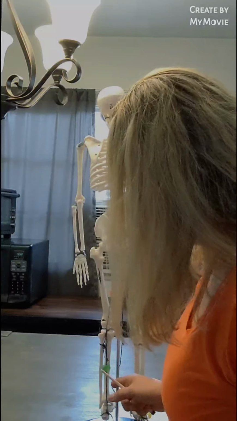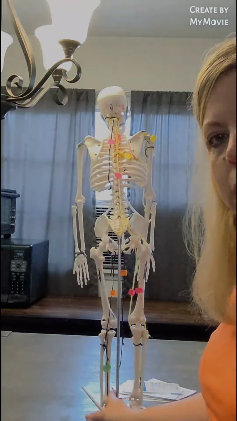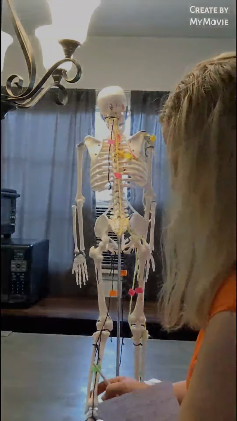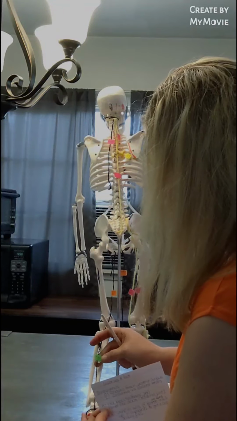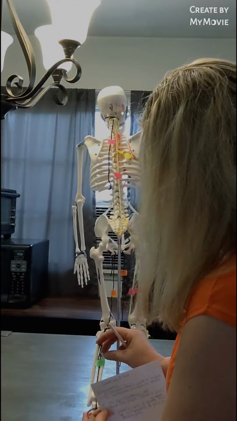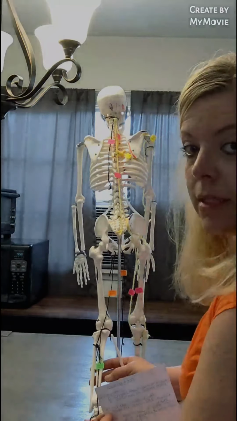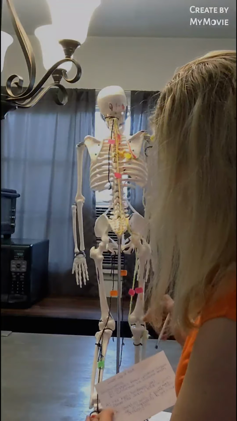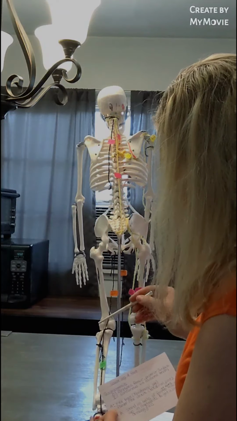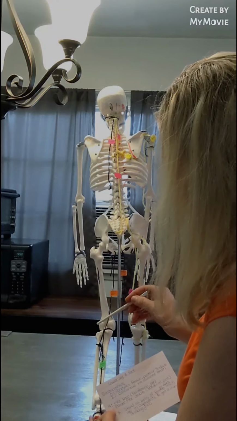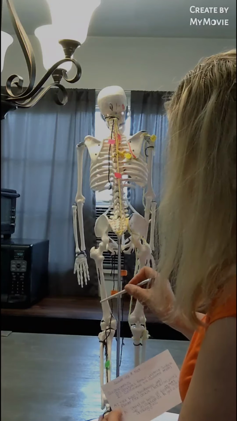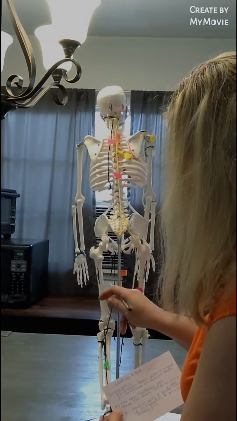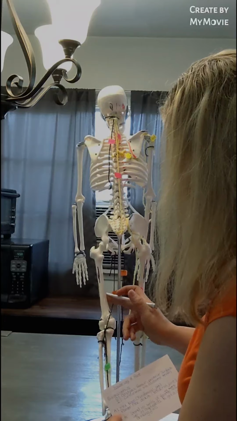We have back here the gastrocnemius is the superficial muscle of the calf. And it's labeled there. The origin is the condyle of the femur. So that's marking up here, posterior surface.